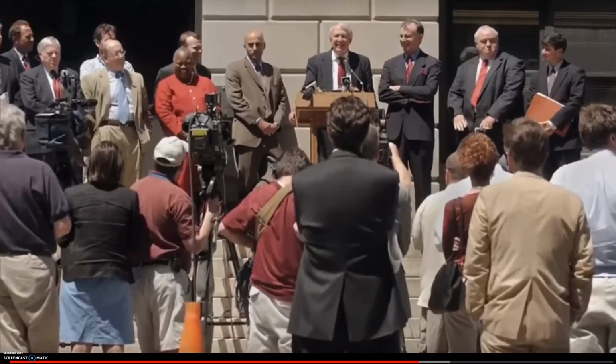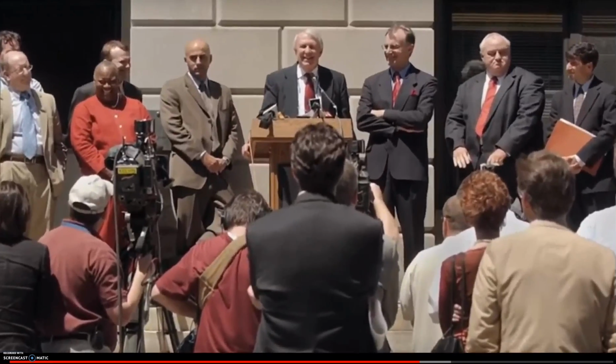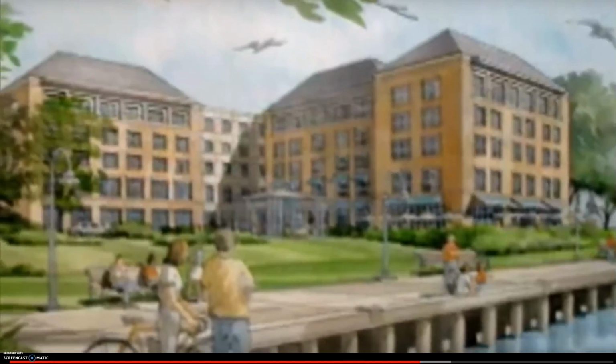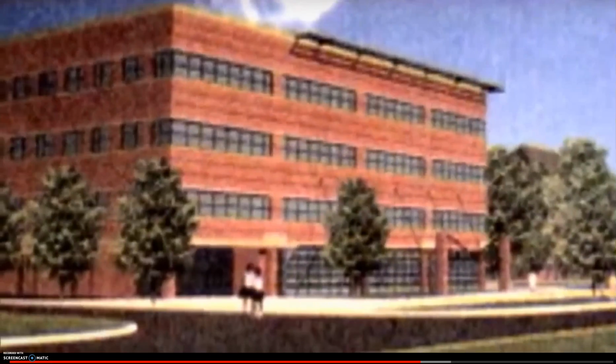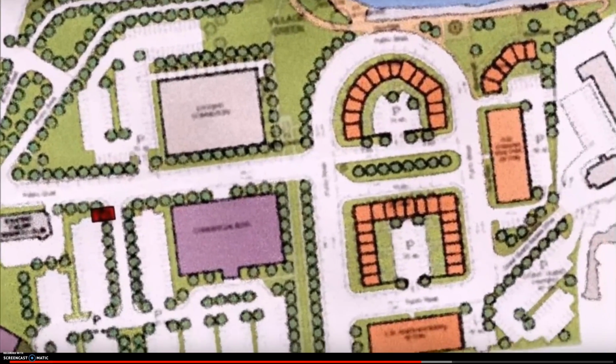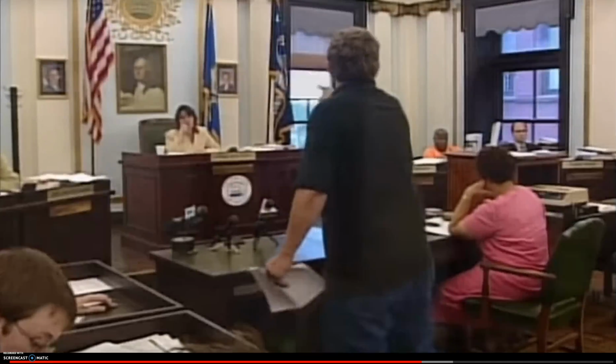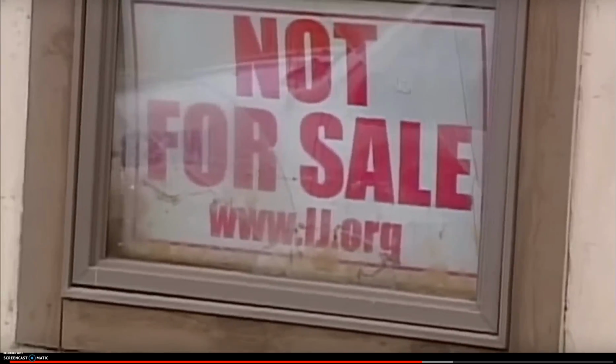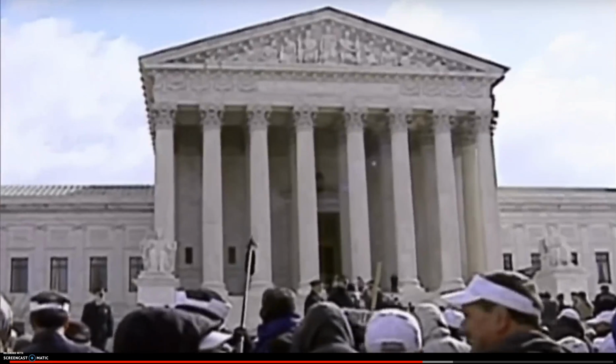The City of New London wanted to turn the property over to a private development corporation to build a hotel, a fitness club, condos. New London argued that the whole city would benefit. The residents fought back, and the case known as Kelo versus the City of New London ended up in the Supreme Court, where the justices ruled against the homeowners.